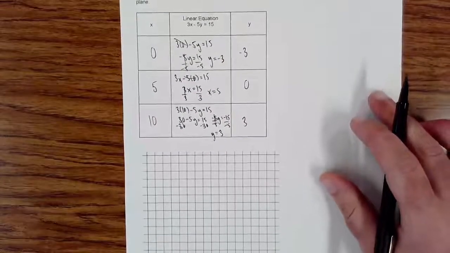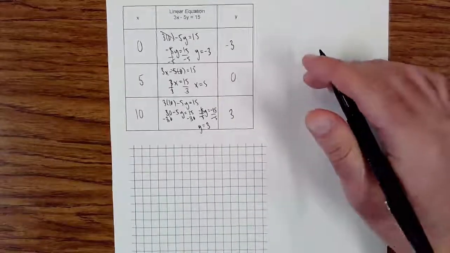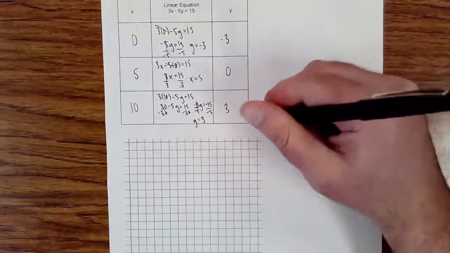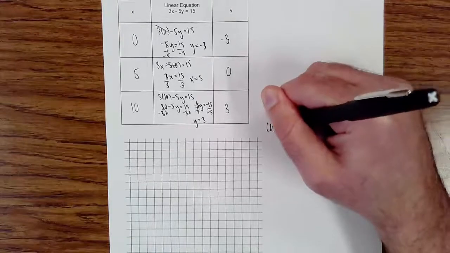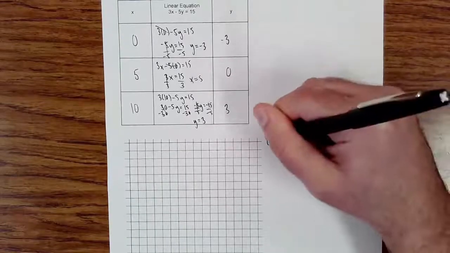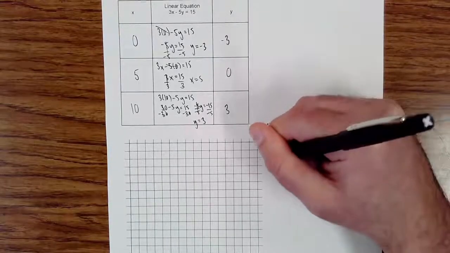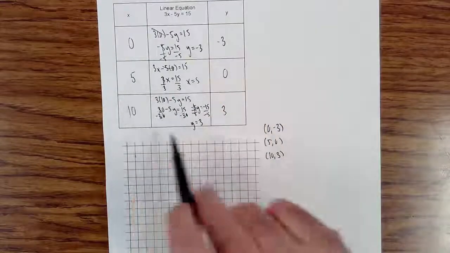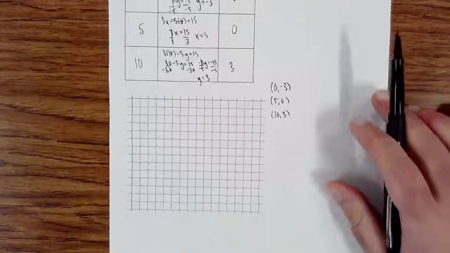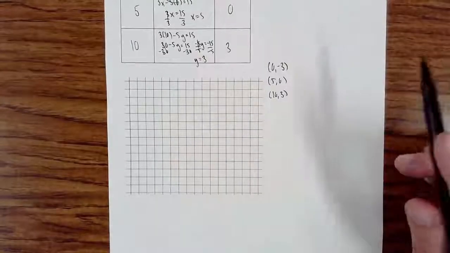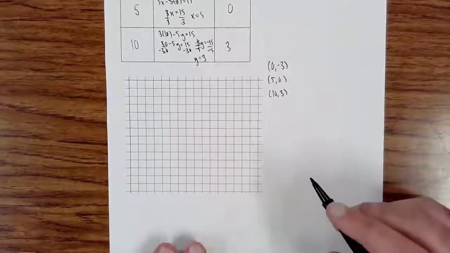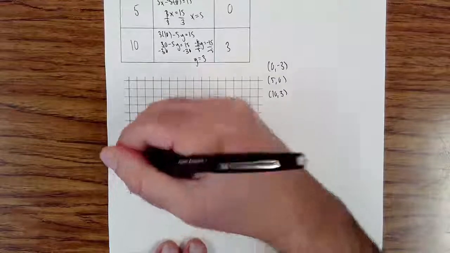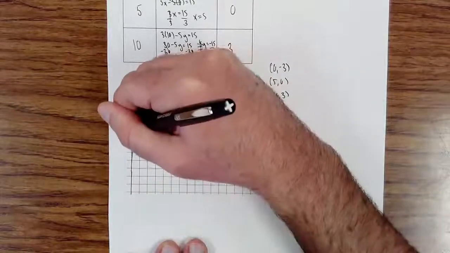So we're going to graph the points. I'll just put them over here so you can see them. We're going to plot the points (0, negative 3), (5, 0), and (10, 3). Right, those are the 3 points I got. (0, negative 3), (5, 0), (10, 3). So I'm going to set my coordinate plane up in a way that's going to help me out. So I'm going to draw it up this line here.